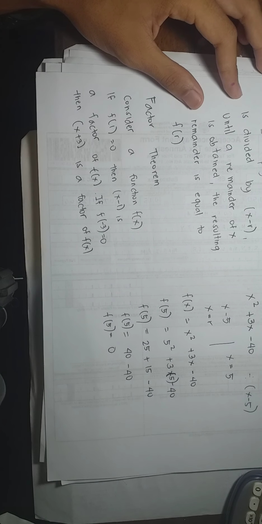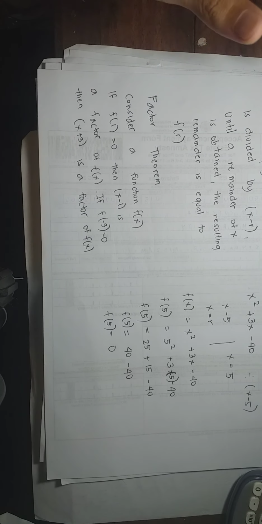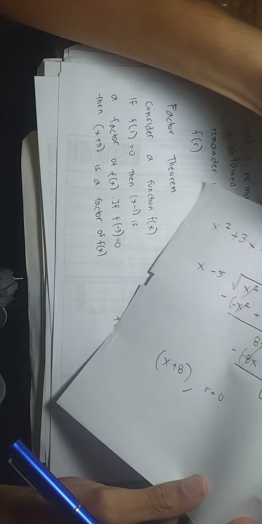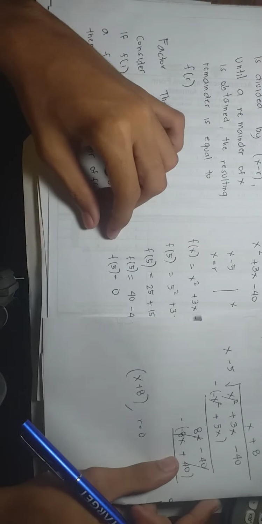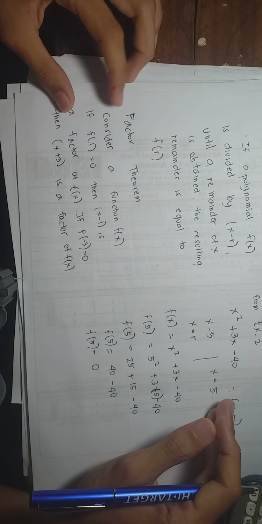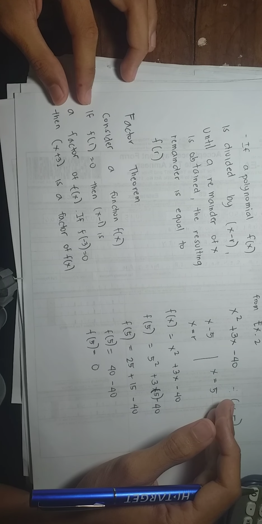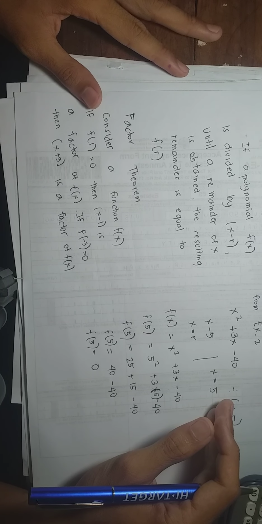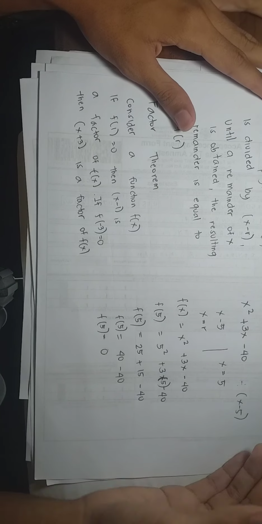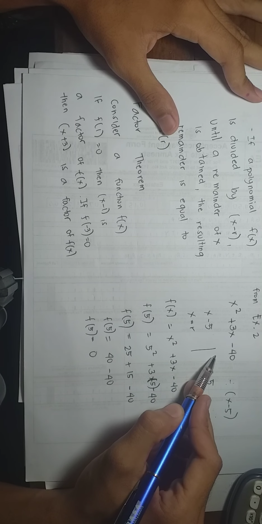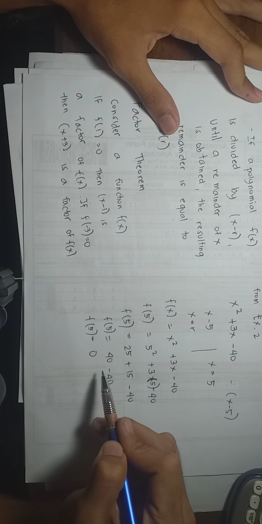Which is similar dun sa sagot natin kanina, considering our example number 2, which is, ito yan. Whereas, ang remainder natin dito ay 0. And so as with this, thus, ulit, leading us to our factor theorem. Ano yun? Sabi niya dito, considering a function f of x, if f of 1 is equal to 0, then x minus 1 is a factor of f of x. If f of negative 3 is equal to 0, then x plus 3 is a factor of f of x. This simply means na yung x minus 5 is a factor of this equation, since nung sinubstitute natin siya, nag-equal siya sa 0.